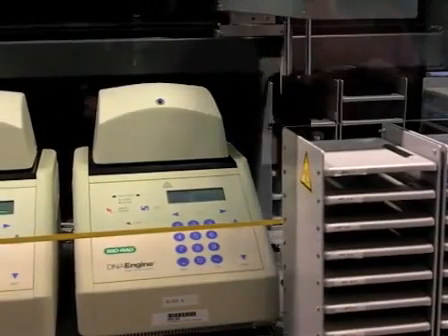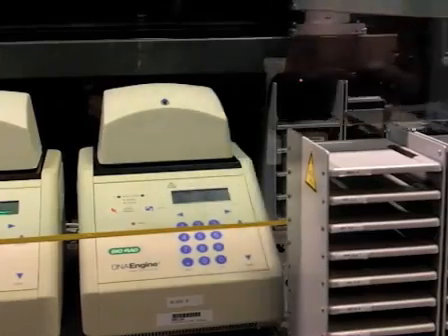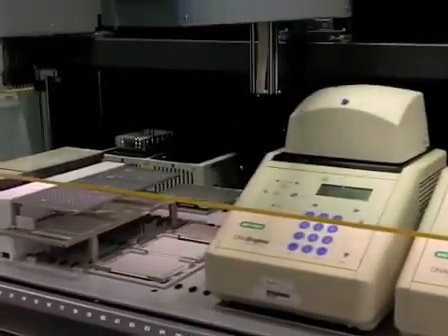The final step of the process is the transfer of the reaction mix to optical plates for the development of color.